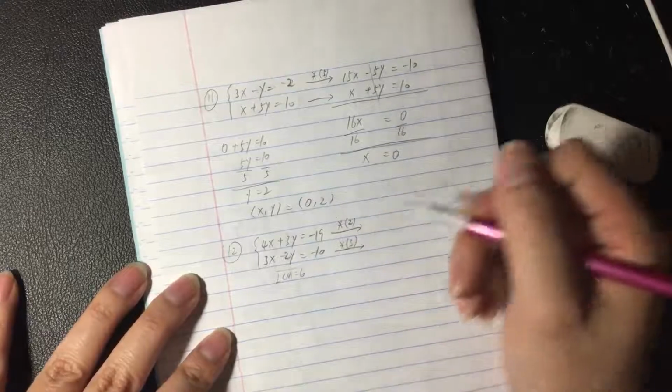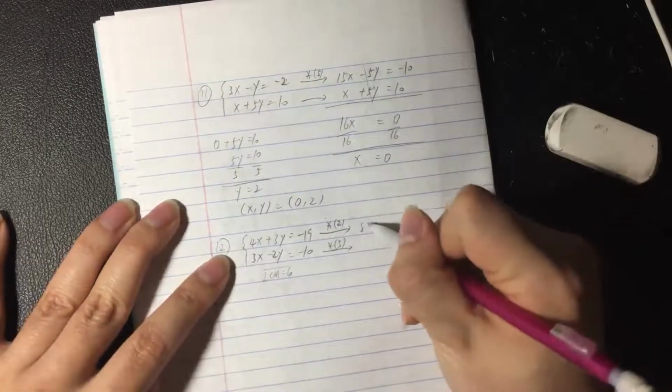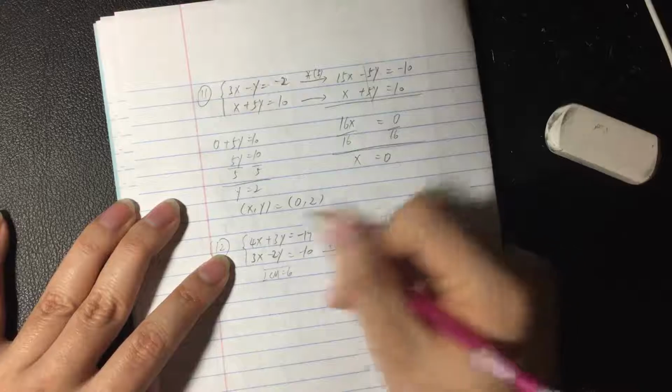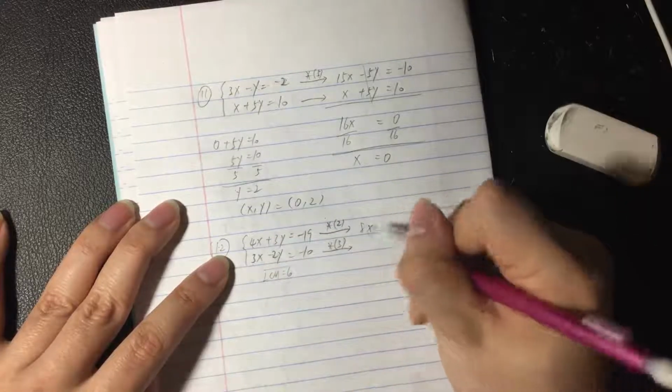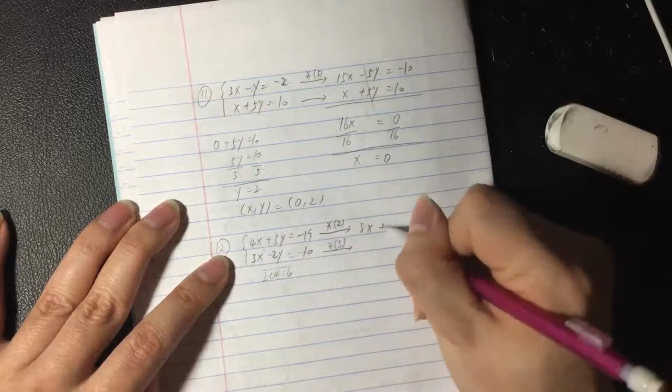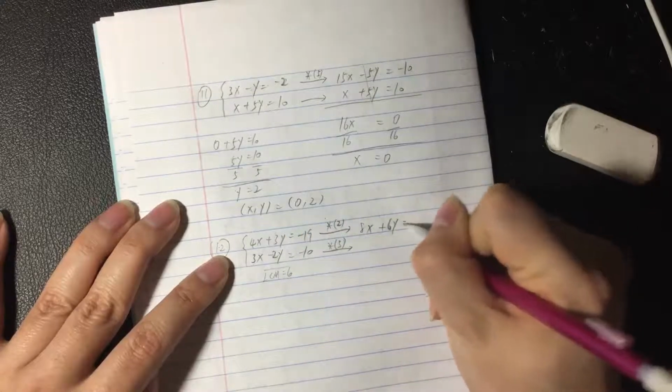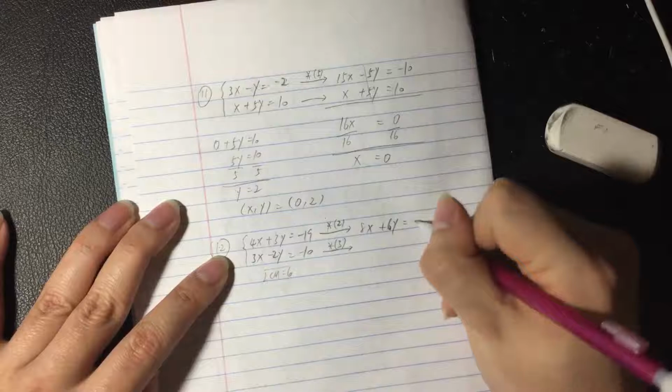What do I have here? Multiplying by 2 means I multiply every term by 2. 4x times 2 is 8x. 3y times 2 is 6y. Negative 19 times 2 is negative 38.